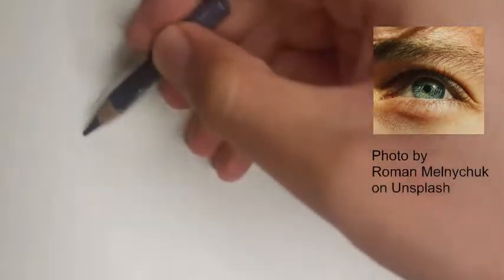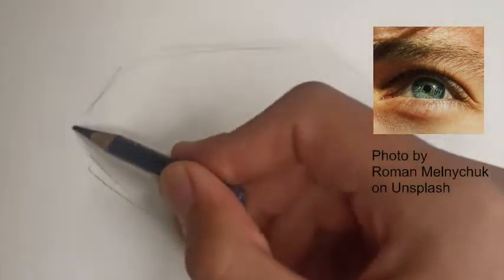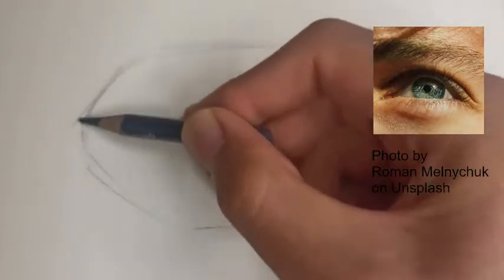Okay, I think now it is better. Now I will draw the orbit as a basic outline like this. So the orbit is like a cavity inside the skull, and according to this cavity we will have some shadow and light areas.